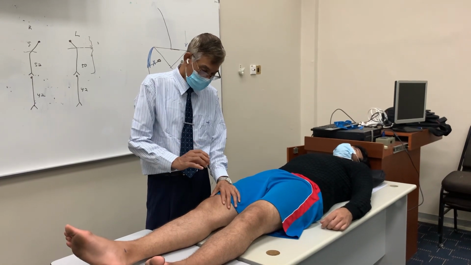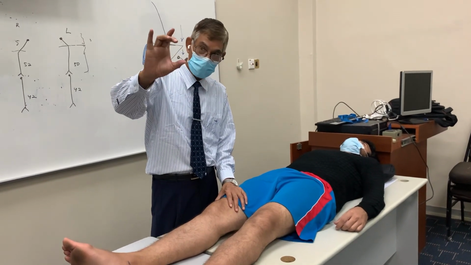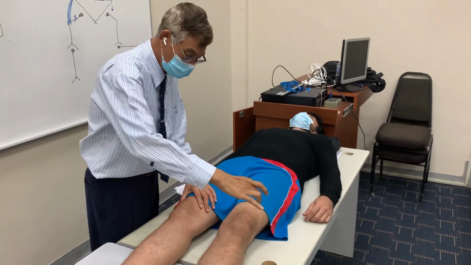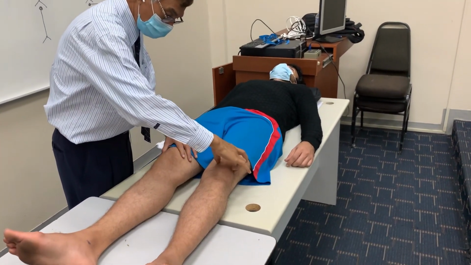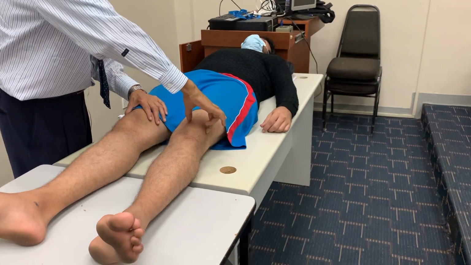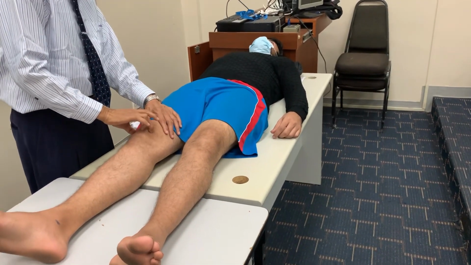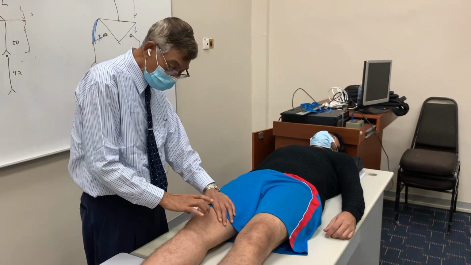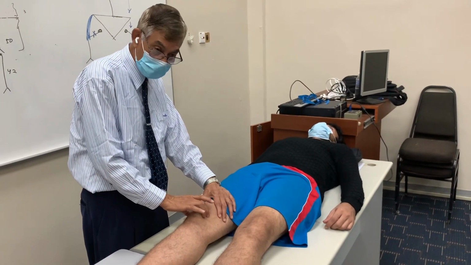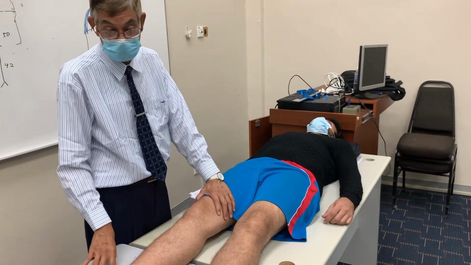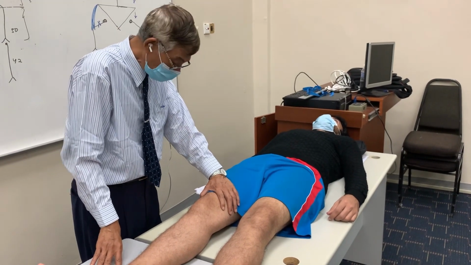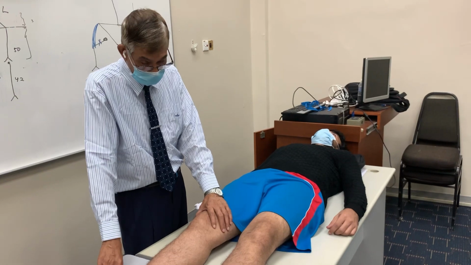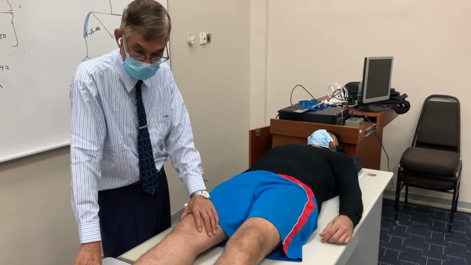Okay? Then we have to check for synovial thickening. With your thumb and middle finger, you grab the patella. If you can feel the patella, there is no synovial thickening. If you can't feel the patella, there is synovial thickening. In this way, you check the synovial thickening. Then after that, you have to check the knee effusion.